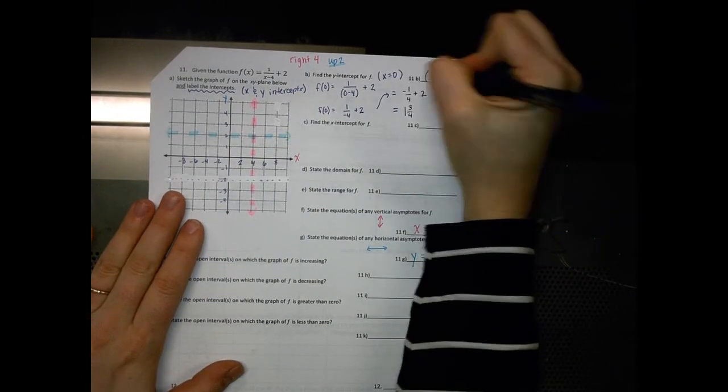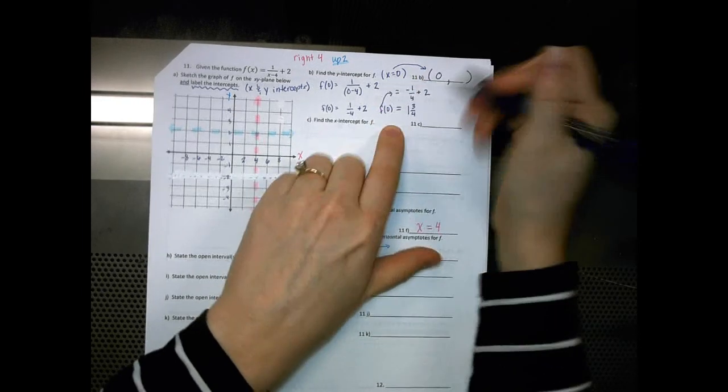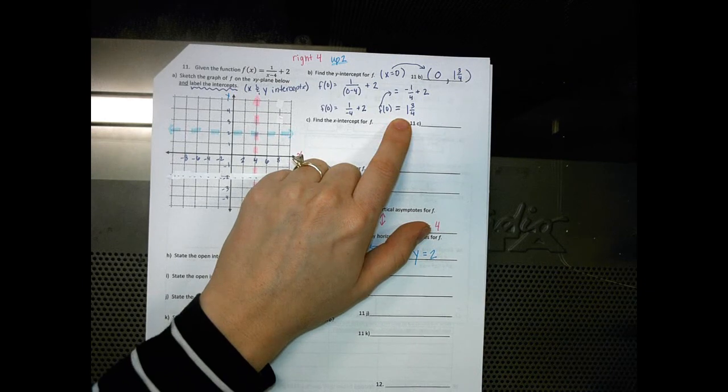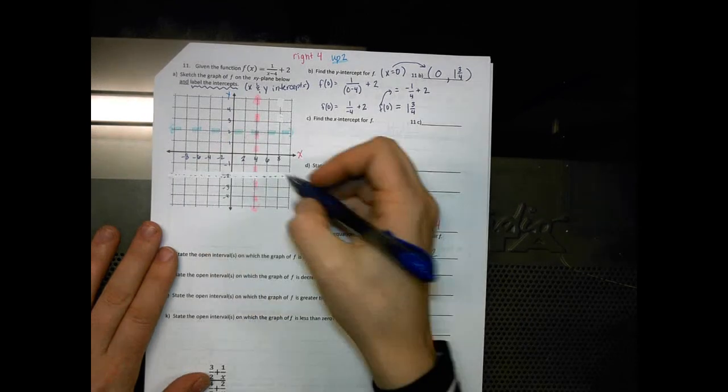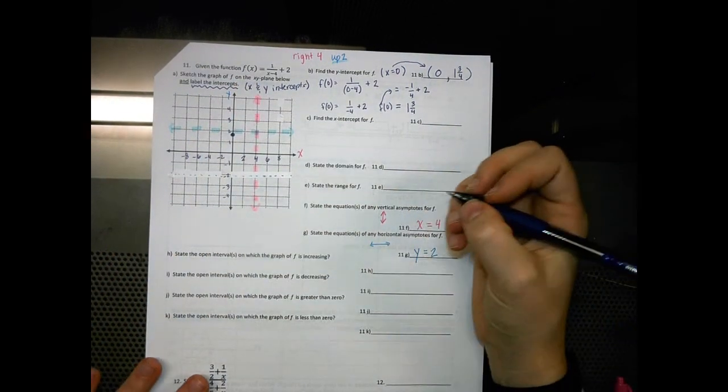So let's write out this point that I'm going to graph. What is my x value? Oh, sorry, 0. X equals 0. And f of 0 equals 1 3/4. So that's my y value. And you can also put 1.75. So we're going to graph that point over 0, up 1.75, which is right here. It says label the intercepts, so we have to label that point.